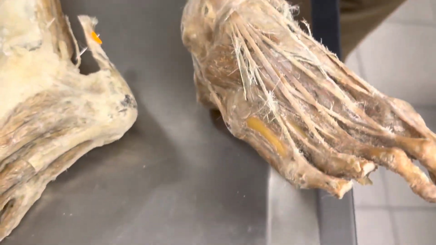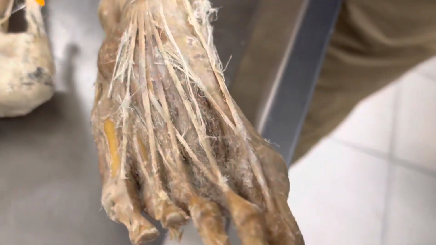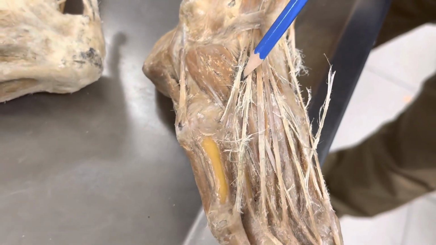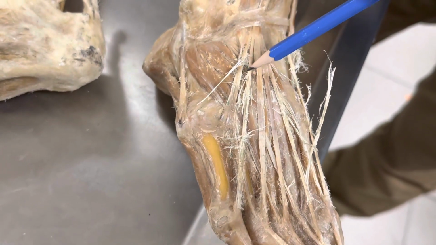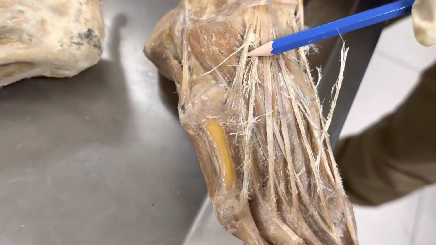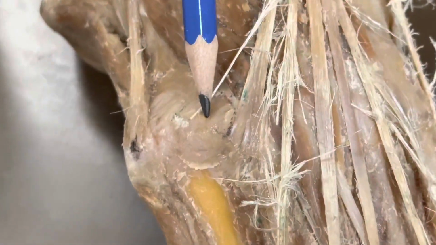So how many muscles till now have we seen? Tibialis anterior, extensor hallucis longus, extensor digitorum longus, and the last one, the most lateral muscle of the anterior or extensor compartment of the leg, is the peroneus tertius, which is attached to the base of the fifth metatarsal.